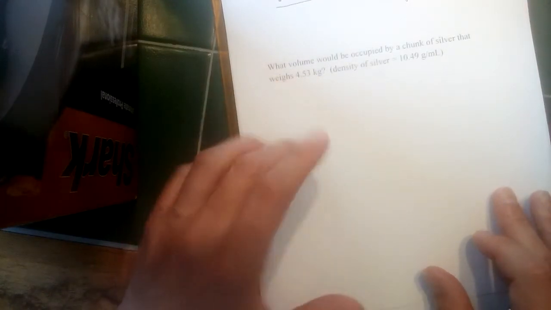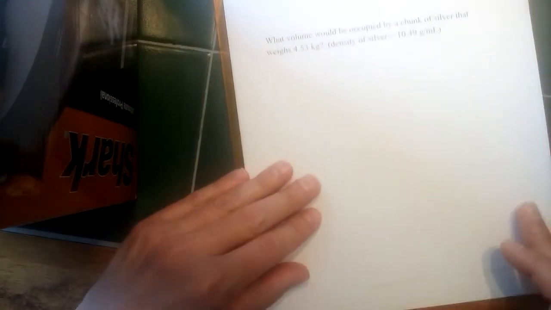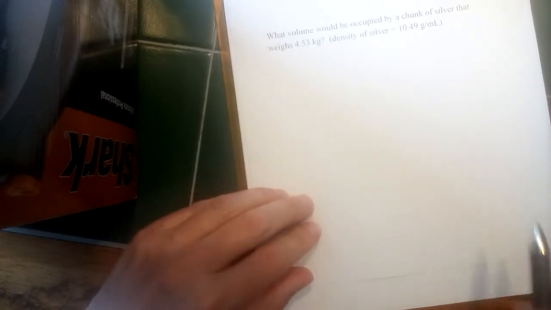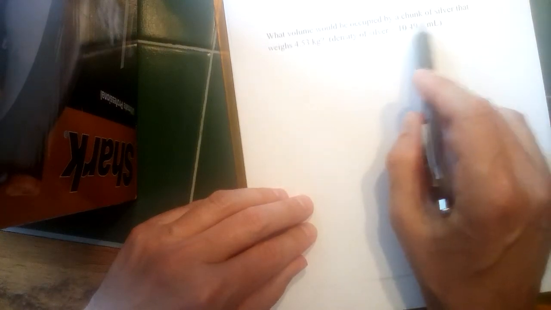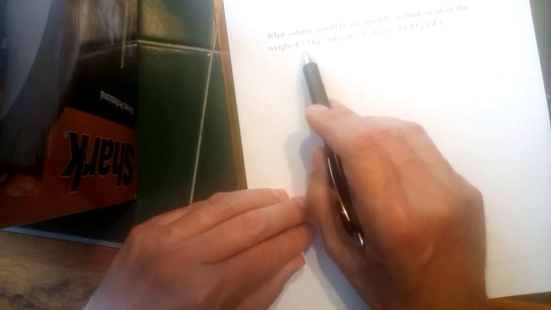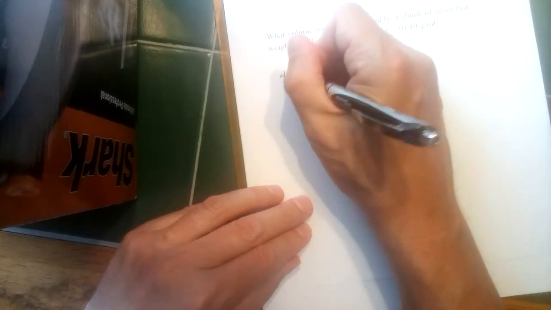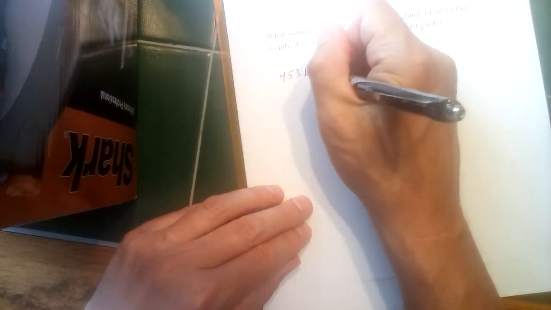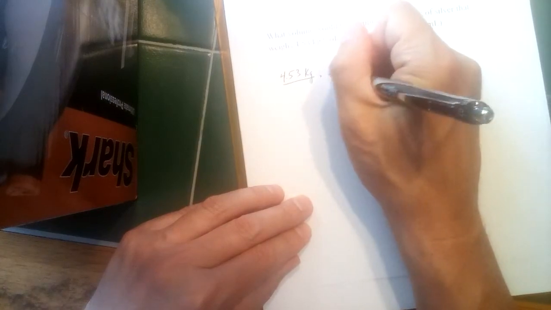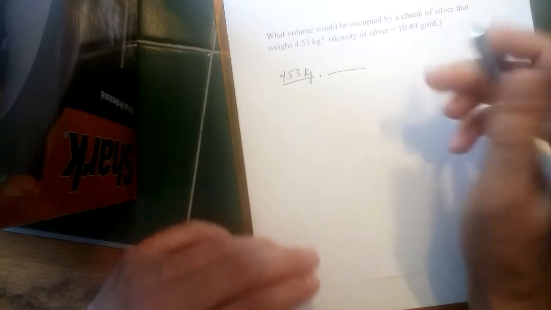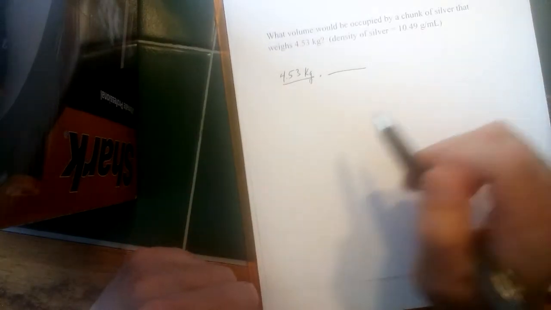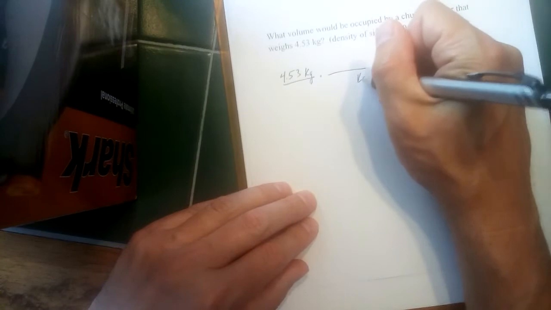Second example, this is the one that's a little trickier because we need to invert the information given in the density, but let's show that as we go through the problem. Okay, so we want to calculate volume, and the volume of, in particular, this chunk of silver with a certain mass. So given the mass, that is a good place to start our problem, 4.53 kilograms. Now we are provided the density in grams per milliliter, so if we get our mass to grams, we'll be able to use the density in our calculation.